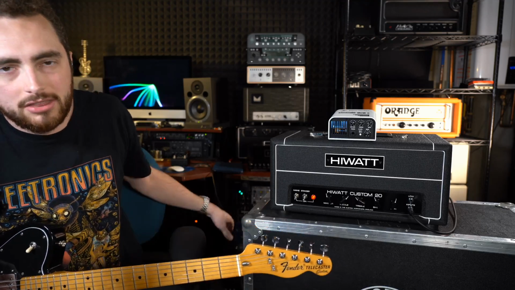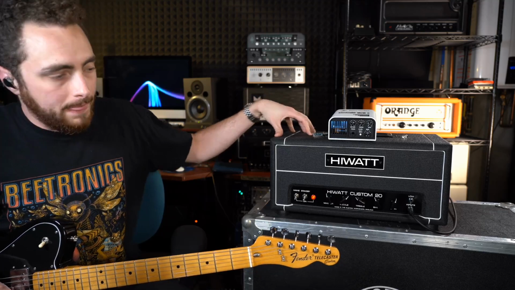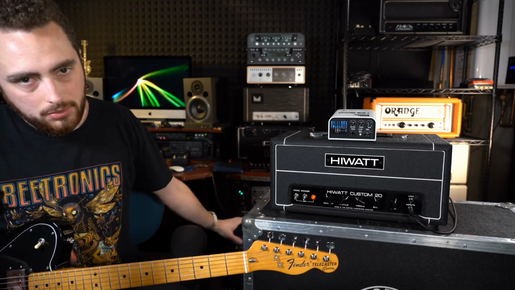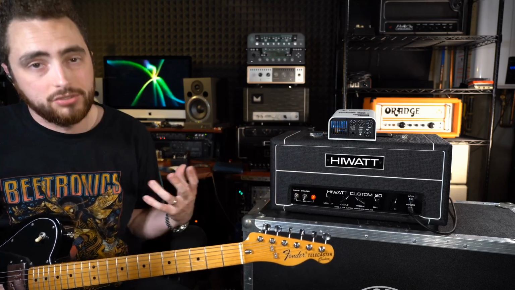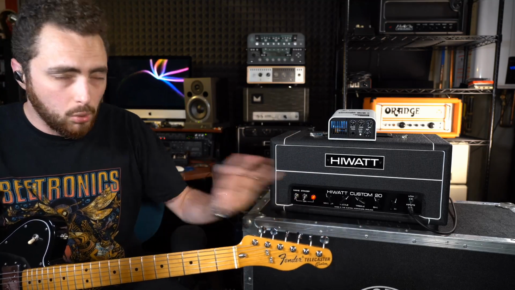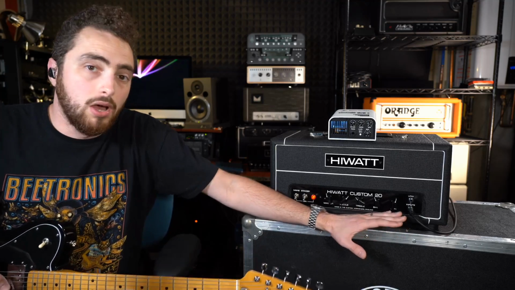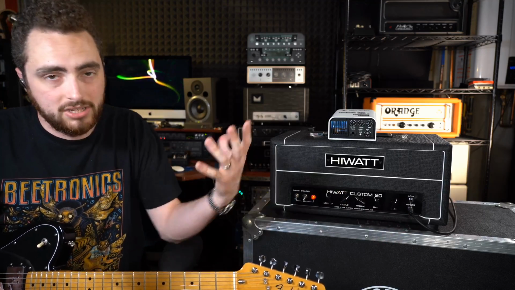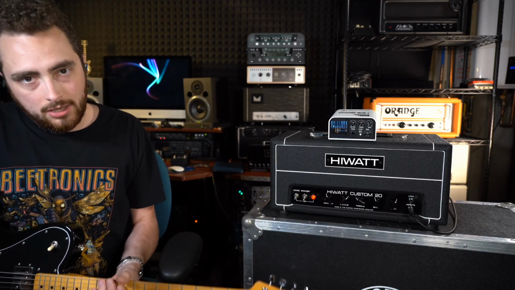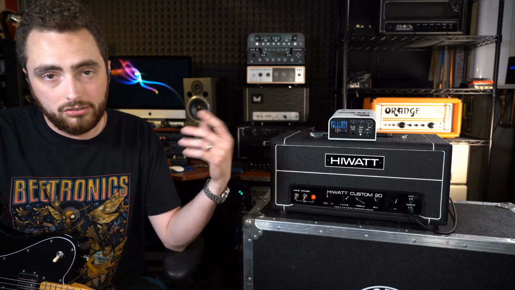A reminder, I've got the Mjolnir on, so I am boosting the front end. I'm not introducing any gain with the Mjolnir. I'm just hitting the front end of the amp harder. It's boosting the preamp. So I'm sending more signal into the preamp section than I was before. That's essentially the definition of a boost. You're boosting that signal, and you're causing the preamp section and the power amp section to clip and distort.